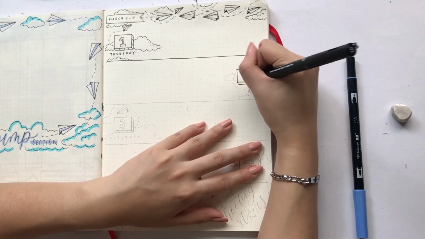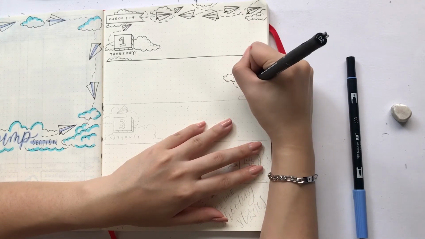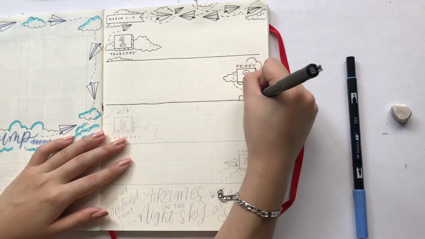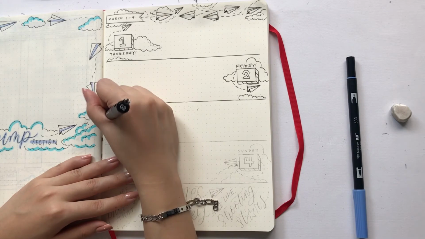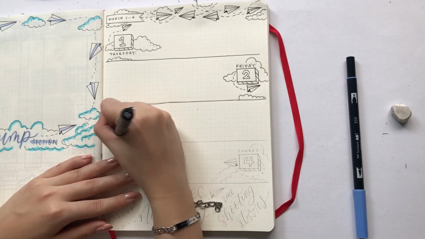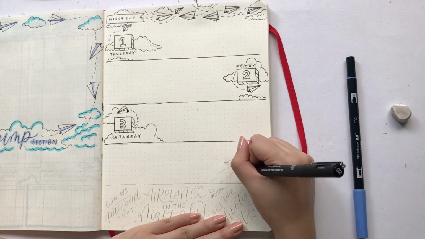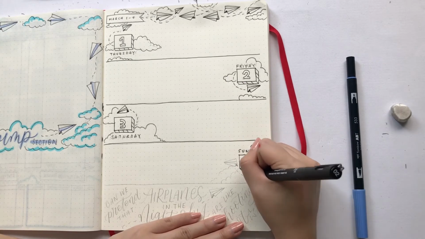I did this kind of layout wherein the number is in a box and I just drew clouds around it and wrote the day of that week, which is Thursday, Friday, Saturday, and Sunday. I think I'm never gonna do a one-take voiceover again because I think I'm not making sense anymore.